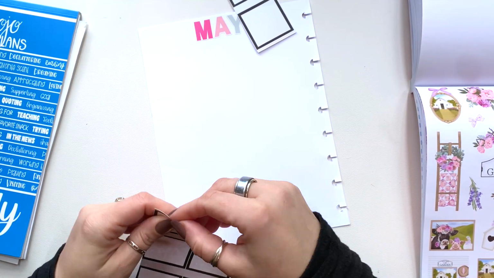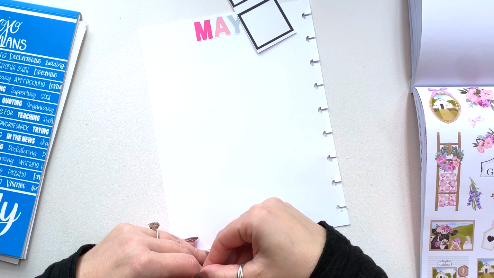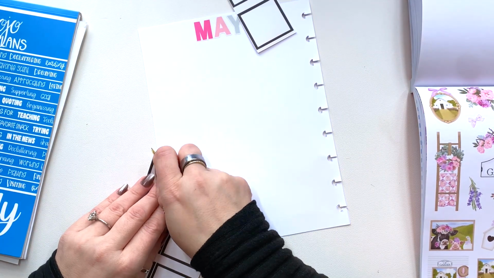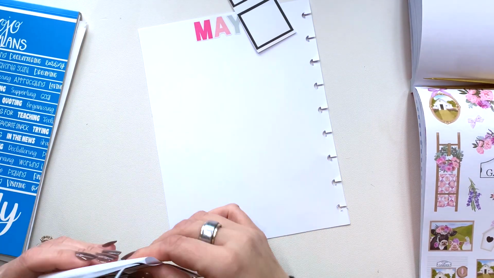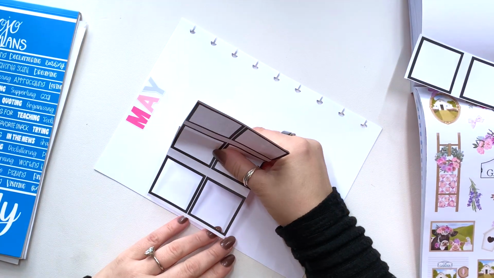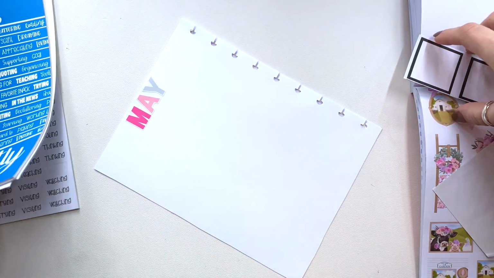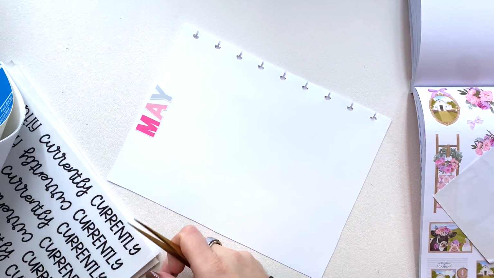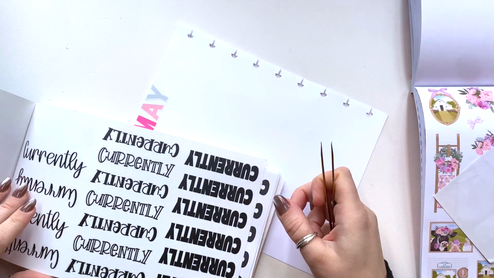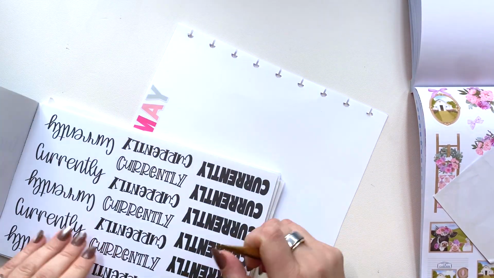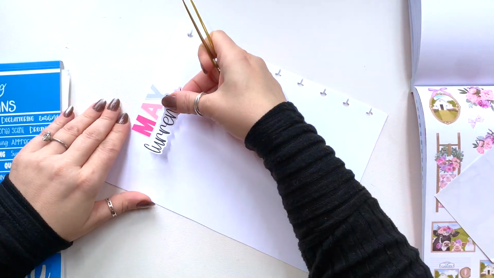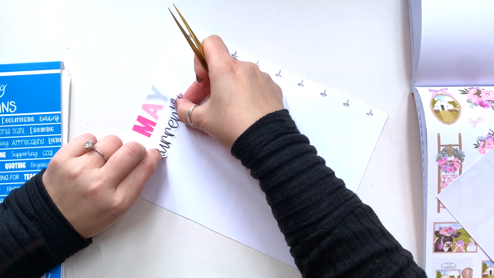So first and foremost, let's place those. Let me see if I can open them. Actually, let me put the word currently maybe first. So the reason for it is I just don't know how much space I need on the top. And this is going to be pretty minimal when it comes to decorations, mostly because the boxes are so big. But like I said, I am running out of my little boxes right there. So it is what it is.